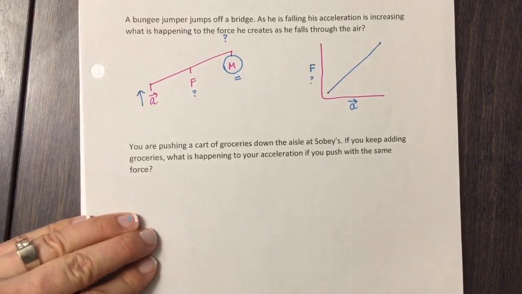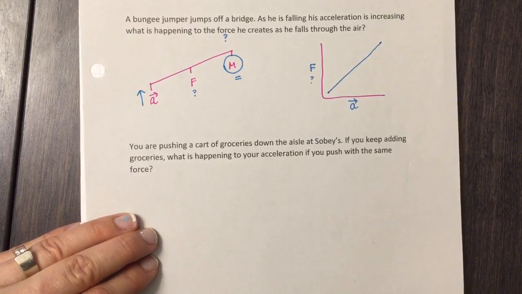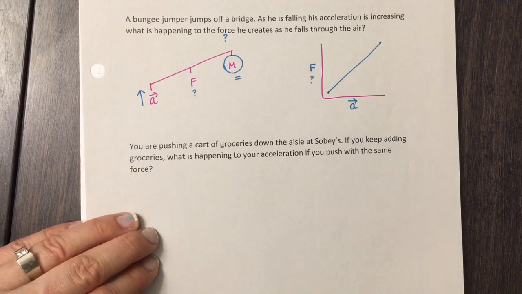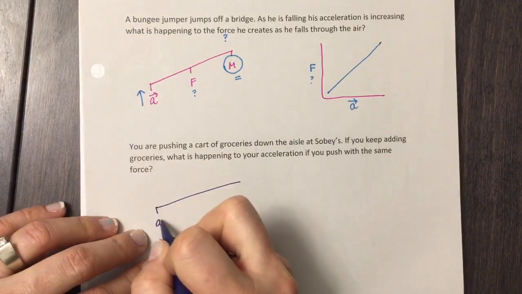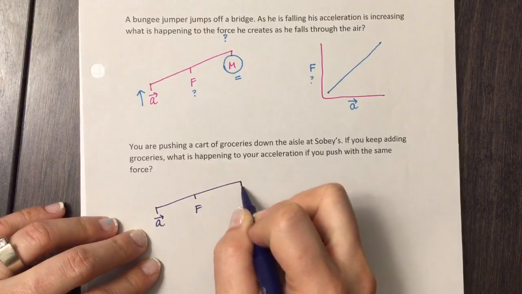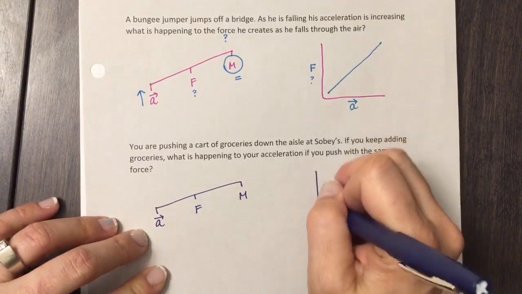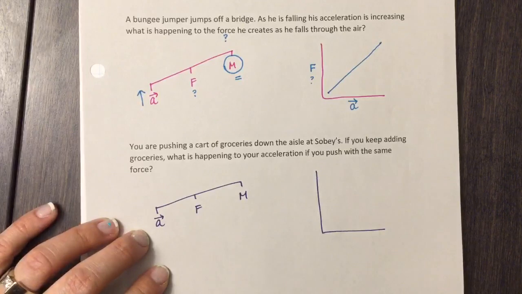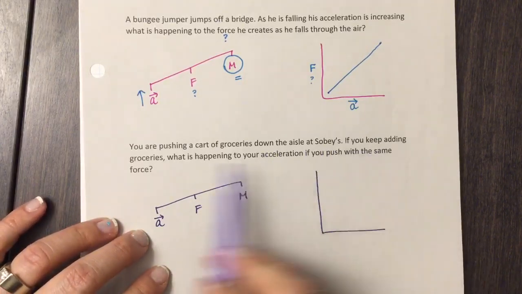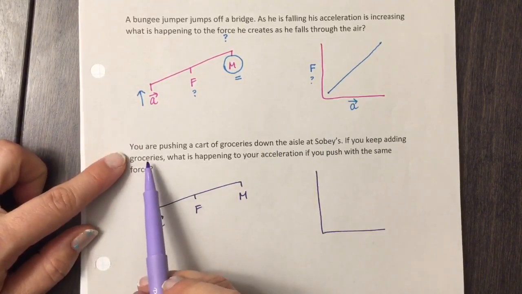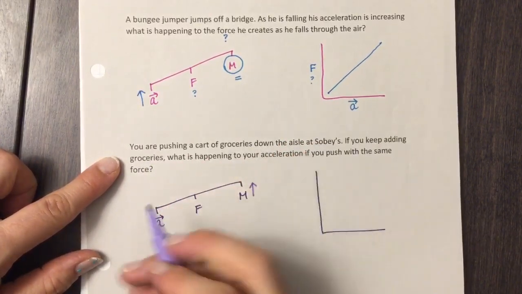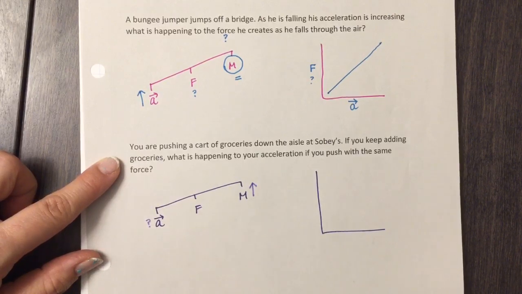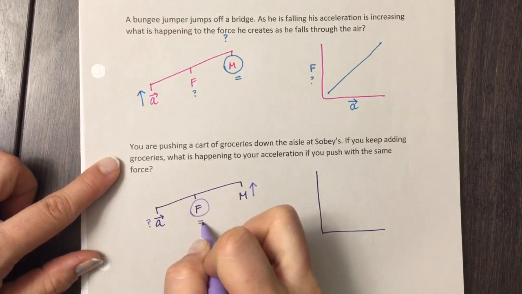Excellent. Okay. Next up, you're pushing a cart of groceries down the aisle at Sobeys. If you keep adding groceries, what is happening to your acceleration if you push with the same force? Okay, so acceleration, force, mass. Okay, graph. You're pushing a cart of groceries down the aisle. If you keep adding groceries, our mass is going to be increasing. What is happening to your acceleration? We don't know, if you push with the same force.